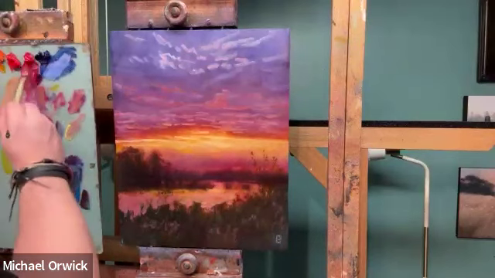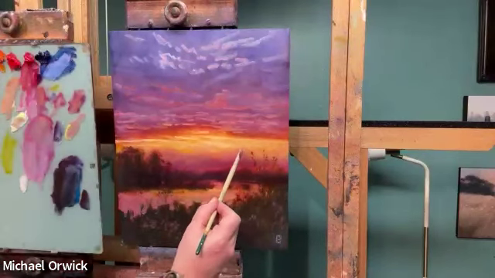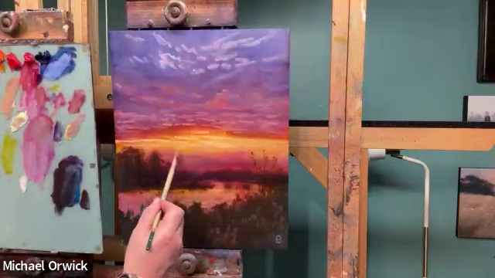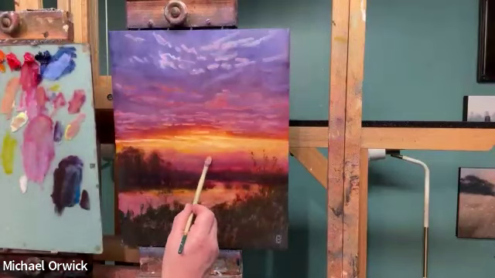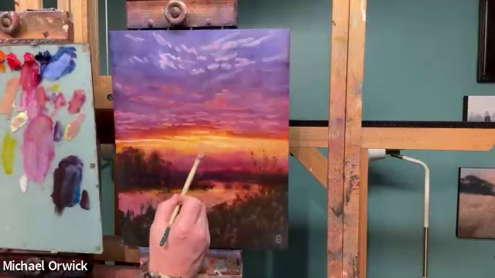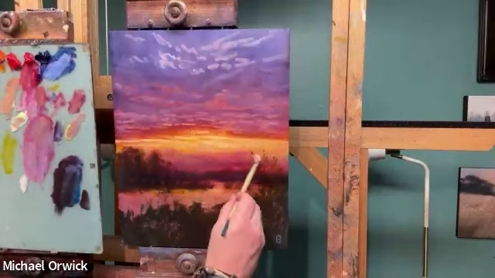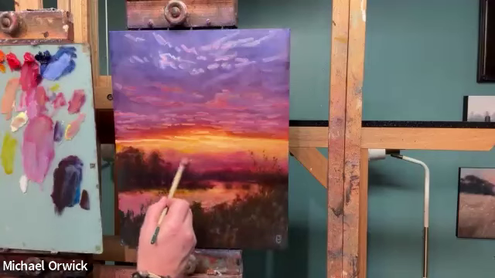I can also push some of these reds in here. So the top of that gets a little warmer. The sun is kind of right in here, so I can just bring that warmth down and in.